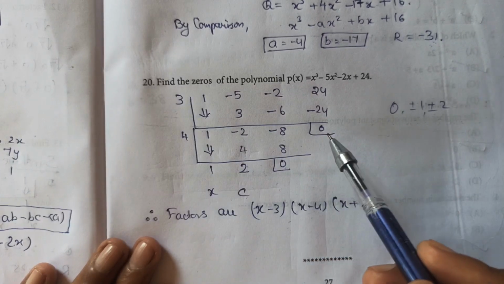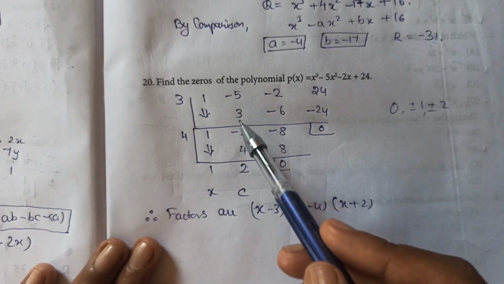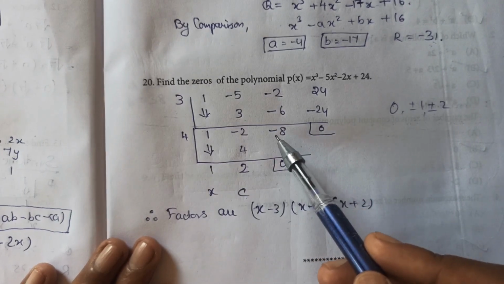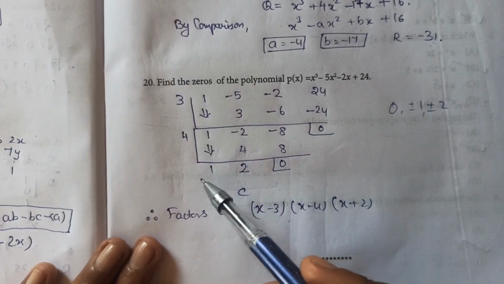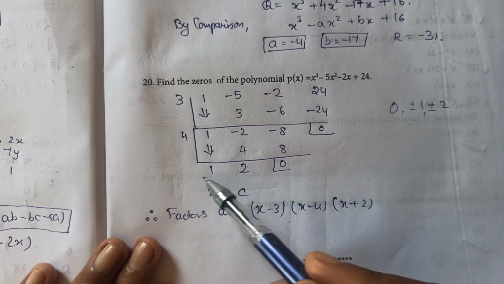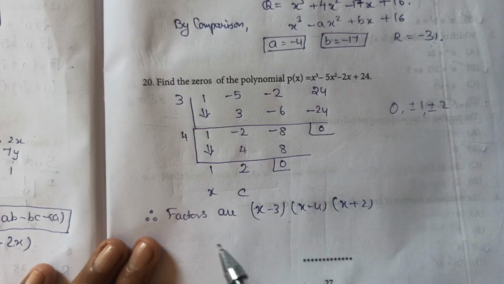For a factor of this, the remainder should be 0. So 1 is written as it is, 1 3s are 3, 5 minus 2 becomes 3, minus 6, minus 8, into 3 minus 24, it becomes 0. Next we write 1 as it is, then we try with 4, then 4 1s are 4, plus 2, 4 2s are 8, this factors.